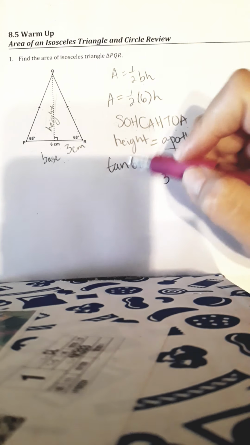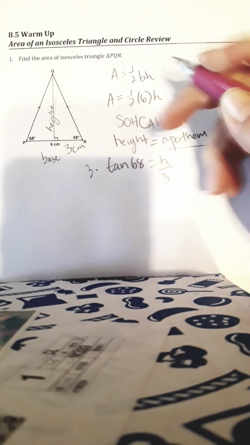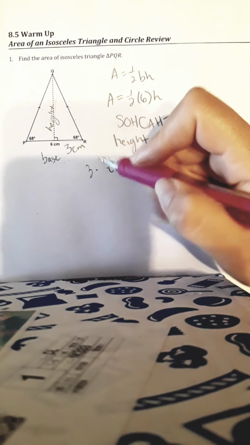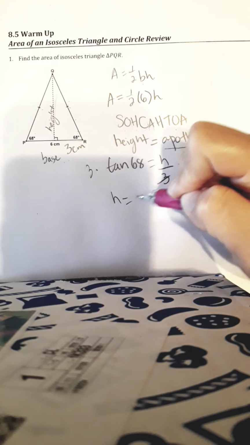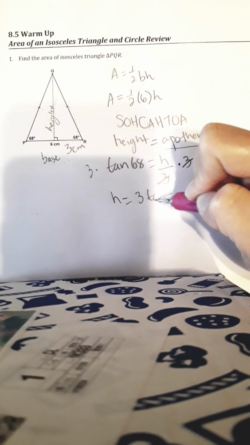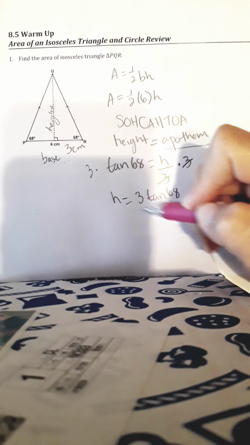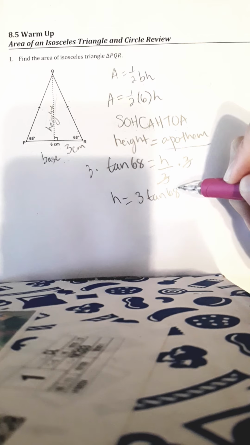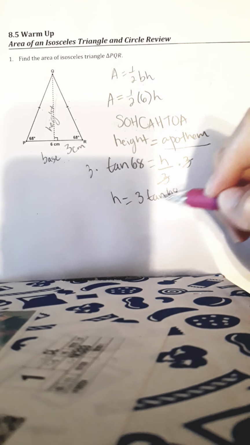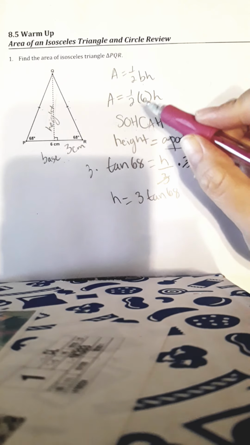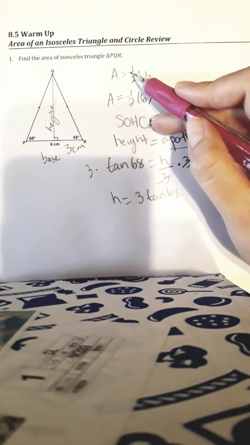Now this one's easy enough because we just multiply by 3 on each side. That cancels out, okay? And then h is 3 times the tangent of 68 degrees, okay? Now if you want to be really accurate, then you're going to leave this and you're not going to make it a decimal. You're just going to plug it into the calculator, and then you're going to multiply it by the base and by 1/2.